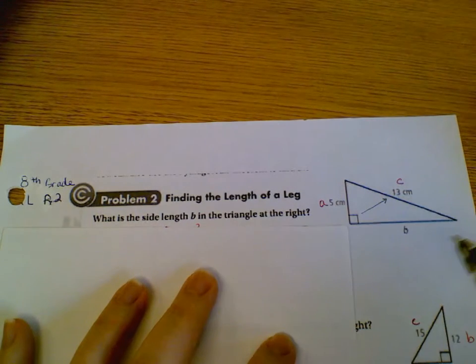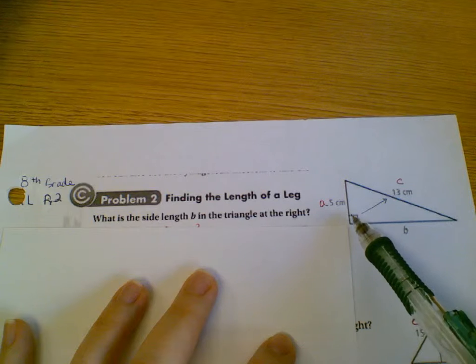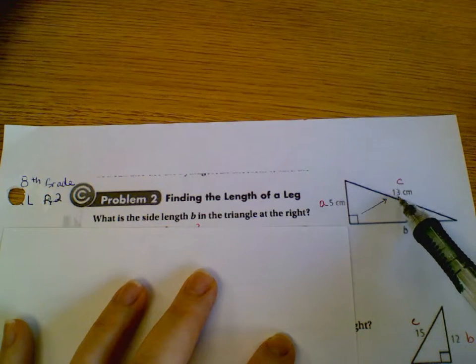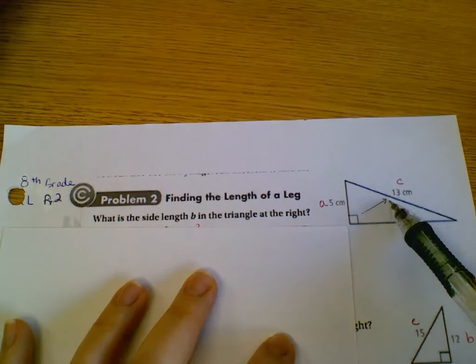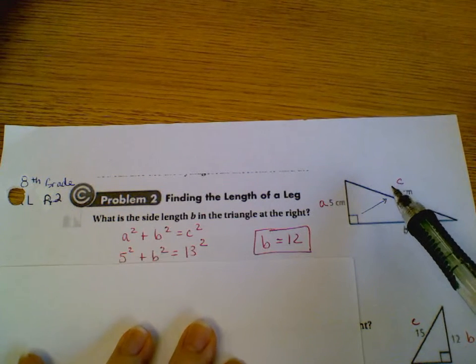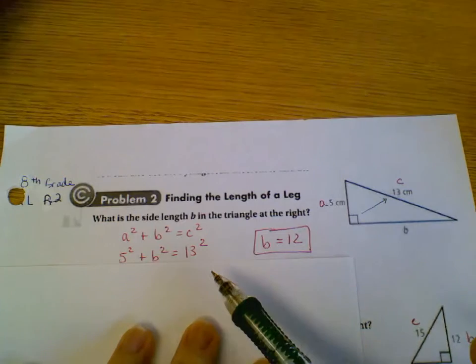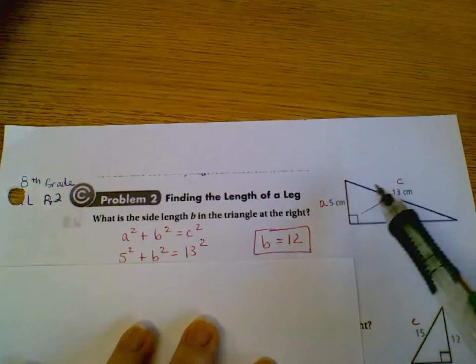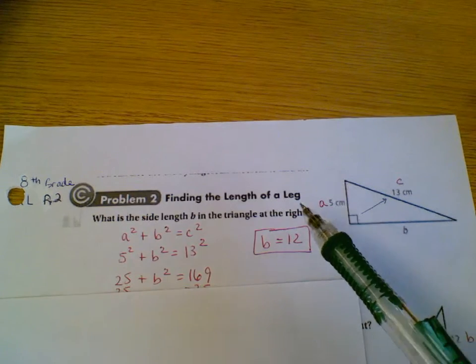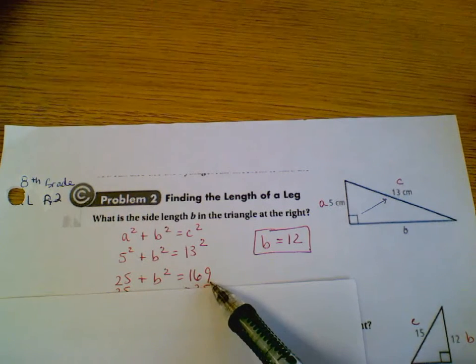So notice that the 5 is made up of one of the sides of the right angle. So that's going to be a leg. Doesn't matter if it's A or B. And then the biggest side is 13, so that's going to be my hypotenuse. So it's very important that I know where I'm putting these numbers in at. So I put 5 in for the A, and then I put 13 in for the C spot. So again, I'm going to square both of those, and I get 25 and 169.